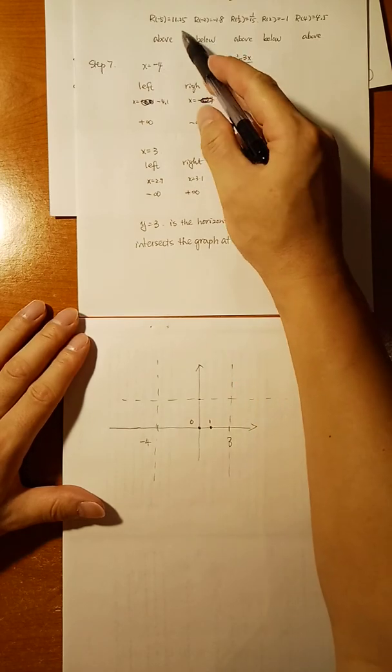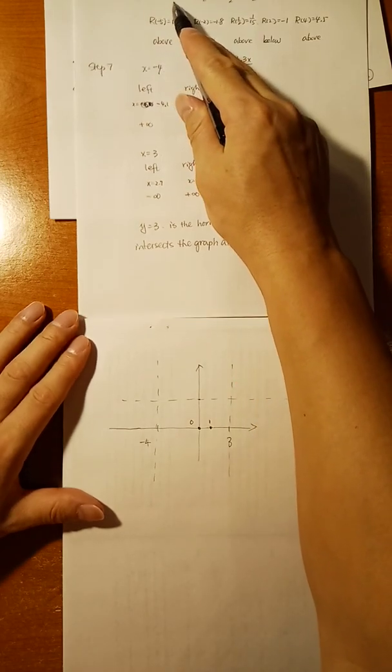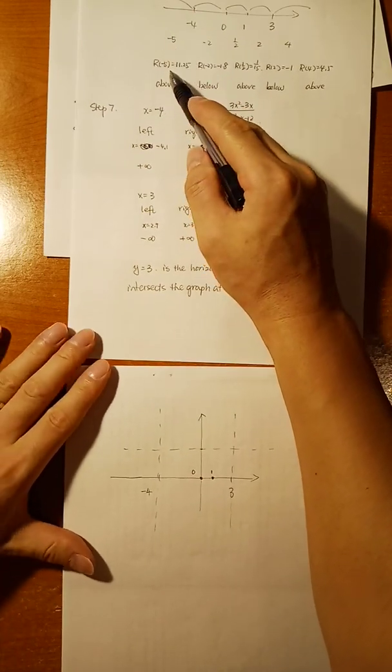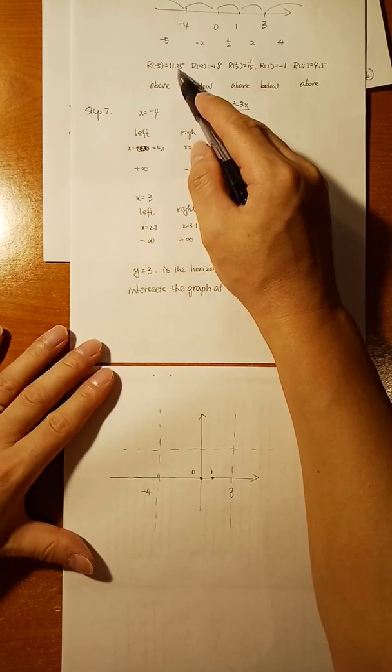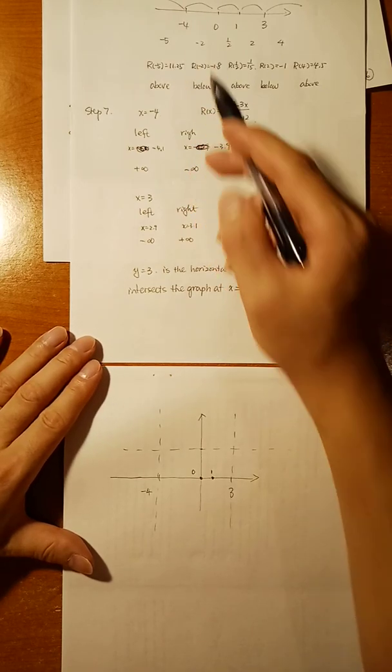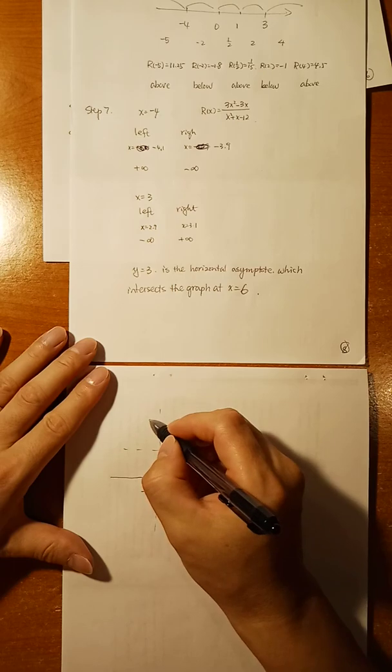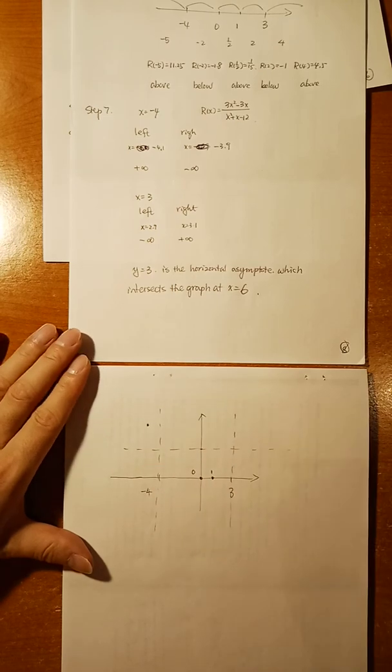We did this computation. We know that at negative 5, we evaluate it and it is equal to 11.25, so it's here.